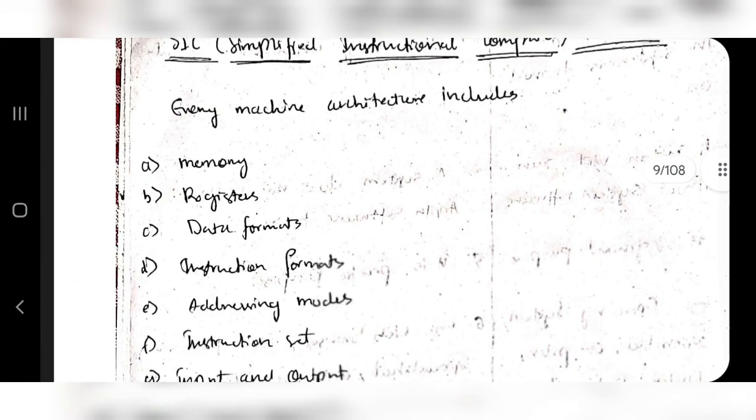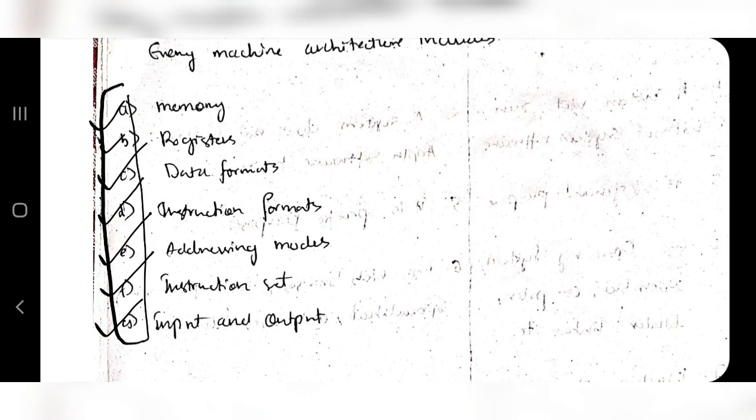Okay, so every machine architecture includes memory, registers, data formats, instruction format, addressing modes, instruction set, input and output. So if they ask you in an exam, you have to mention all these points and mention the examples as well as the definitions. What do these things mean? Give some examples. Okay, so we'll be discussing that in this video.